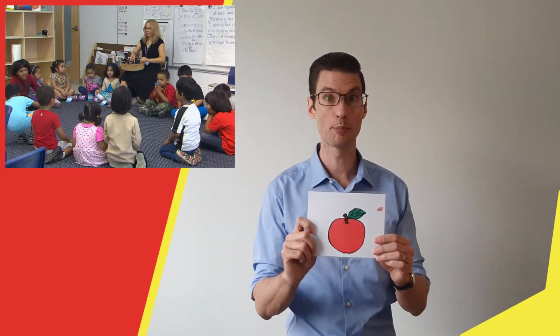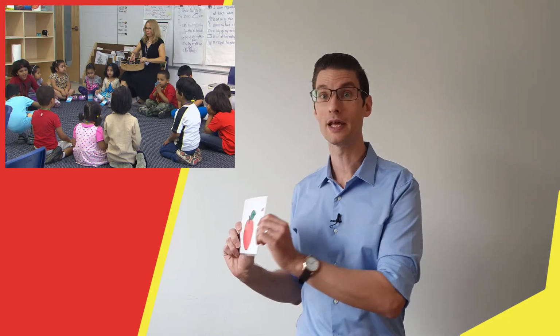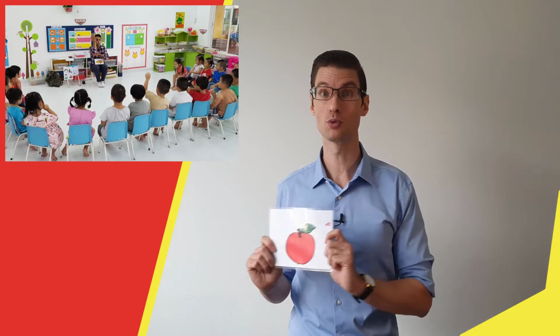Apple, apple, apple. This means that a big chunk of the class is missing out on a lot of meaningful drilling. So instead, take time to make sure that everyone can see your flashcard before you start drilling. Or position yourself so that everyone can see the card without you having to rotate.